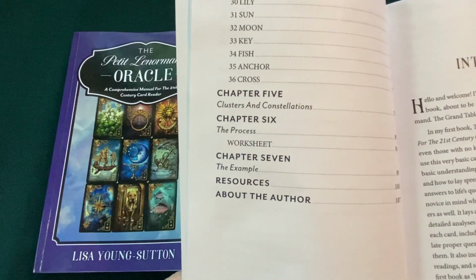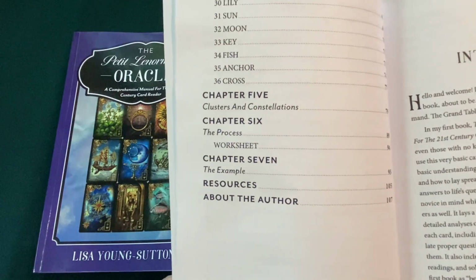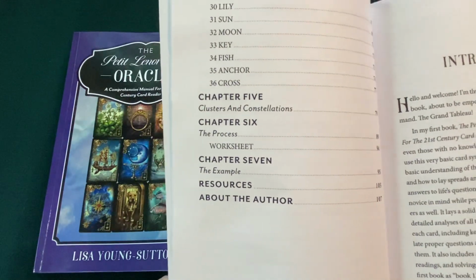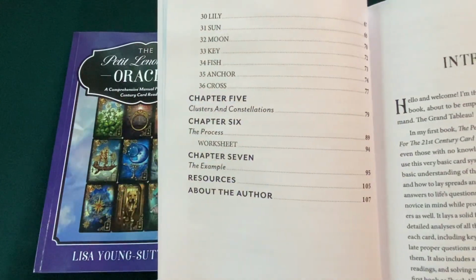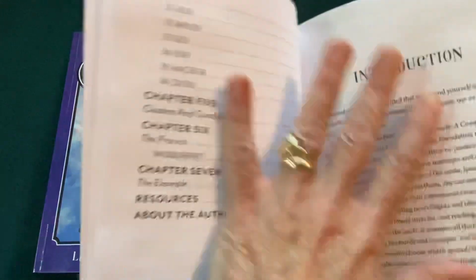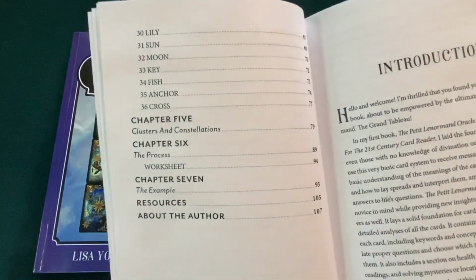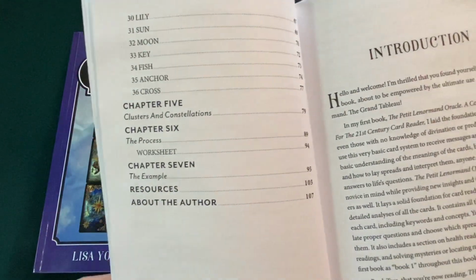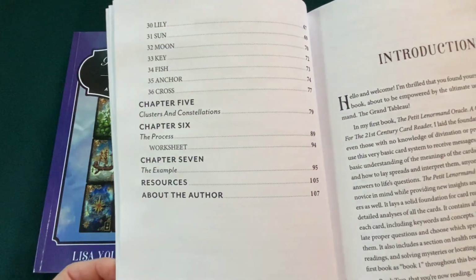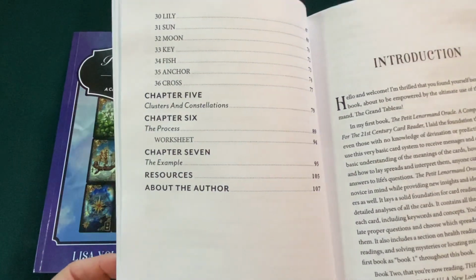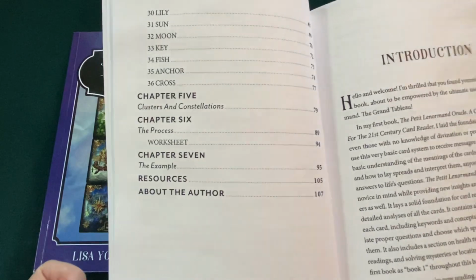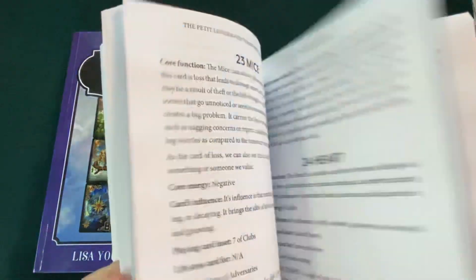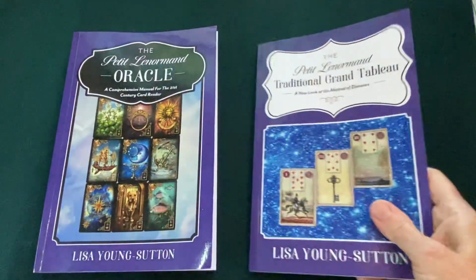Chapter 6 goes through the process, the steps that you take, okay? And then I made sure that there was a worksheet on a single page so that you could print it out. And then Chapter 7 is the example. There's a grand tableau, and I go through the interpretation of it. Okay? So that's what you will find in here.